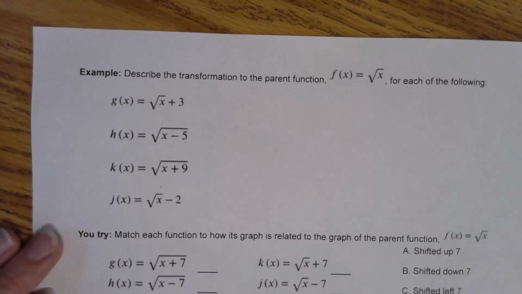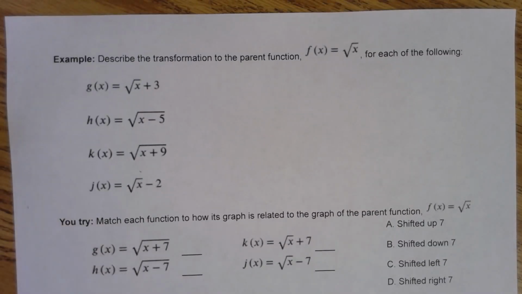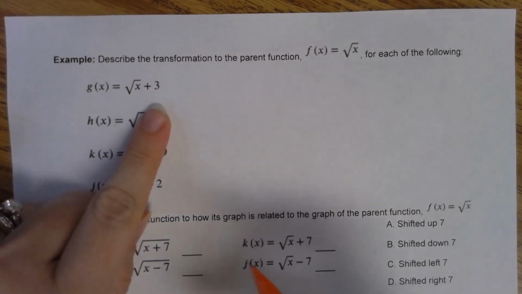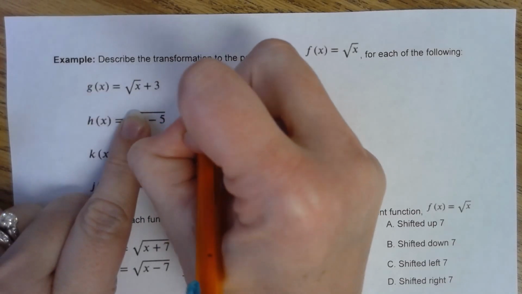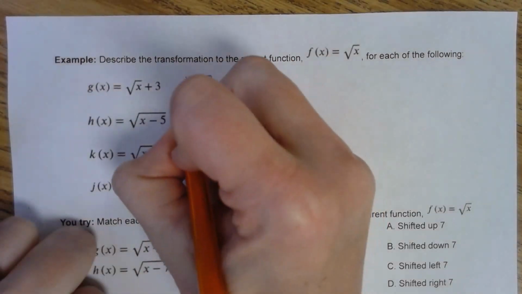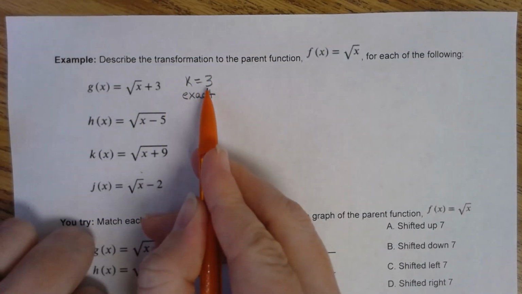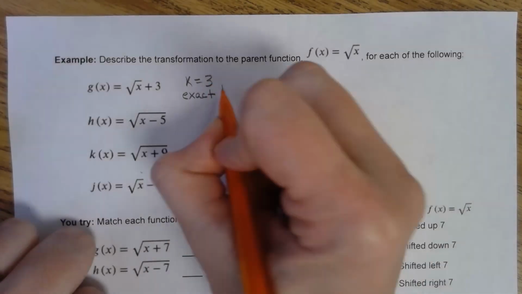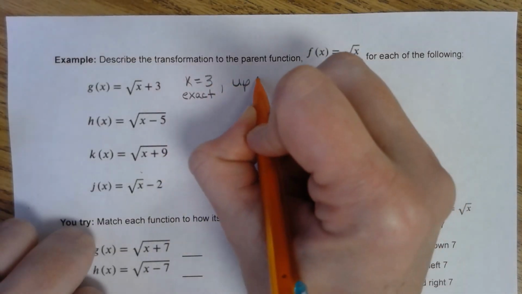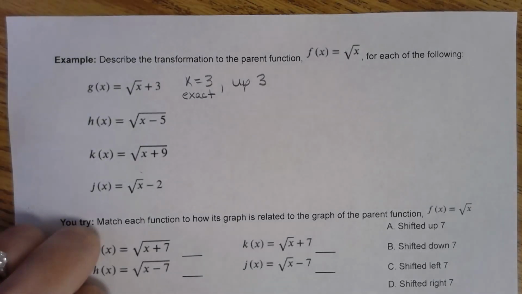So let's look at some of those examples. Here we have a list of functions, and we're asked to describe the transformation to the parent function, which is given there, just f of x, the square root of x, for each of the following. Let's first look at g of x. In this function, we have a k value. When you're finding the k value, you're going to write down the exact value you see. So if you see a positive 3, you're going to write down that exact value of 3. So that means the transformation that occurs is up 3 units.